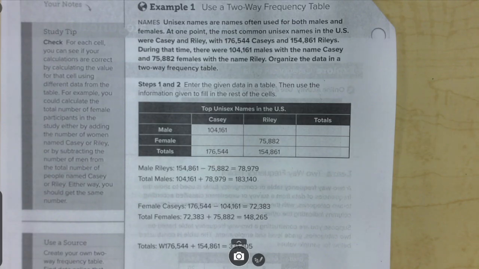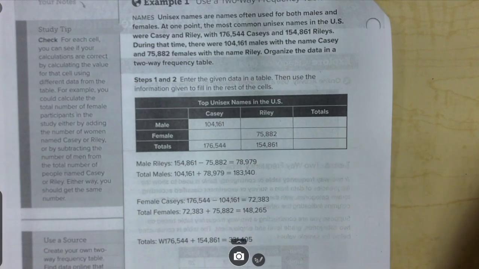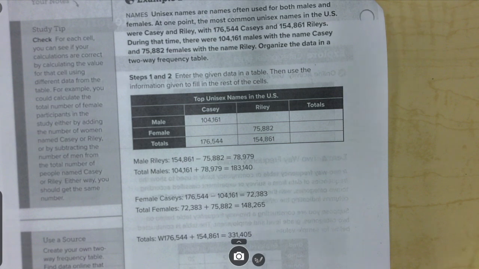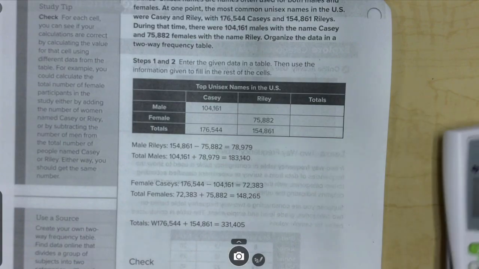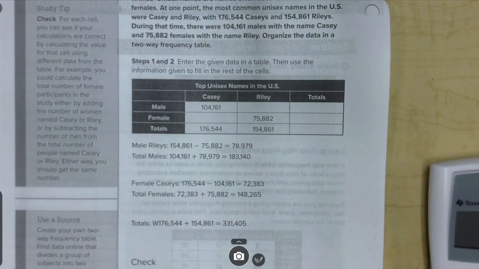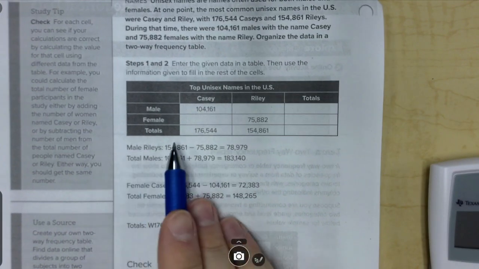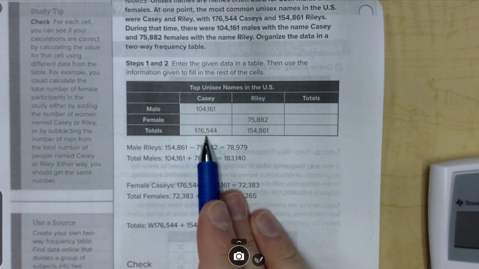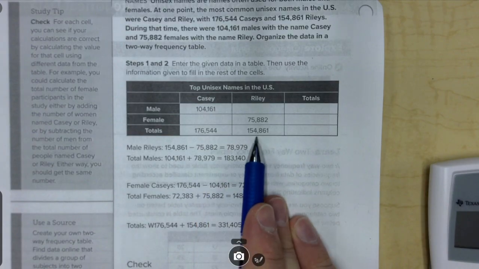Steps 1 and 2. Enter the given data into the table, then use the information to fill out the rest of the cells. So once again, the hardest part of our day is going to be putting data into a table. Let's grab a handy calculator. All right, we have the total number of Caseys and the total number of Rileys.